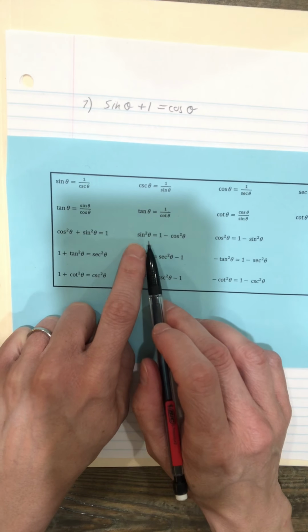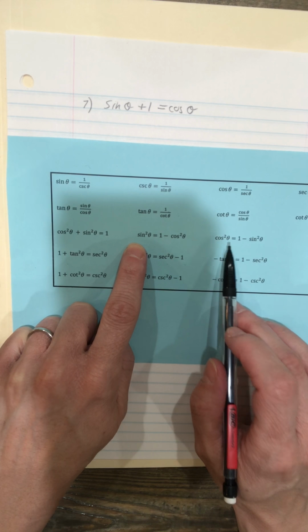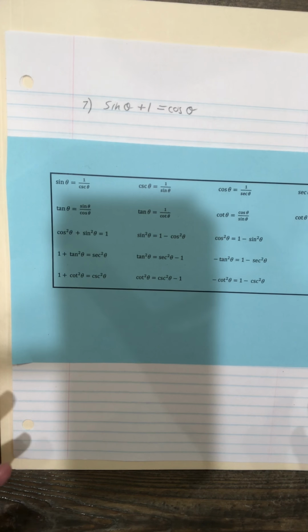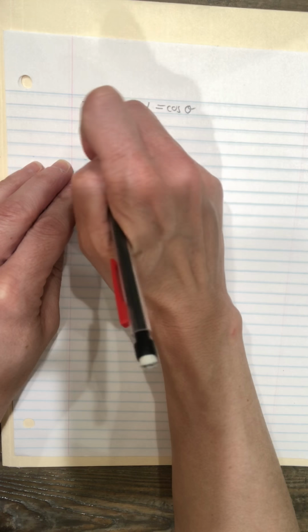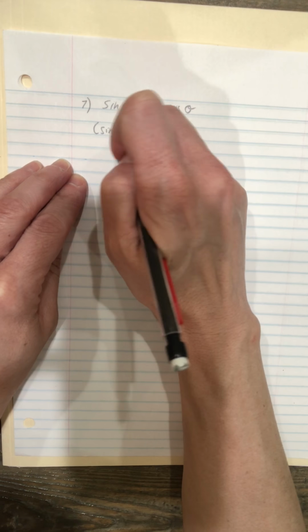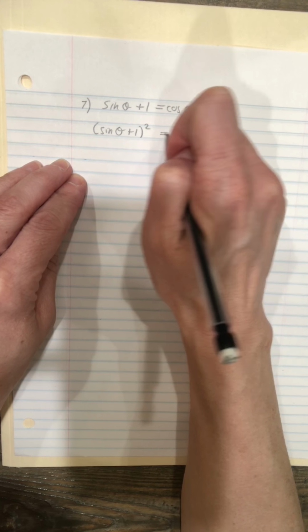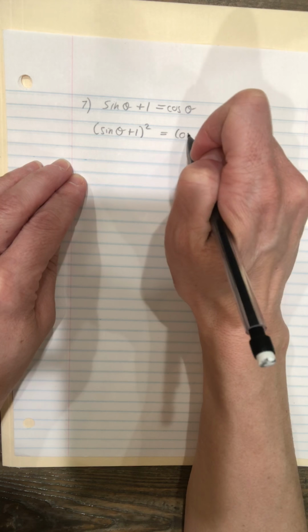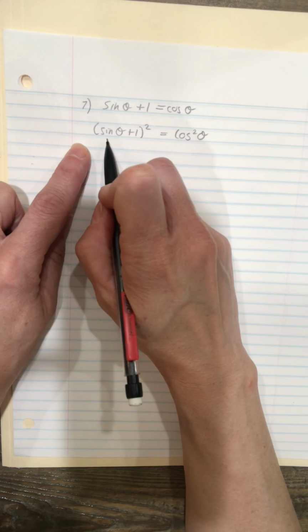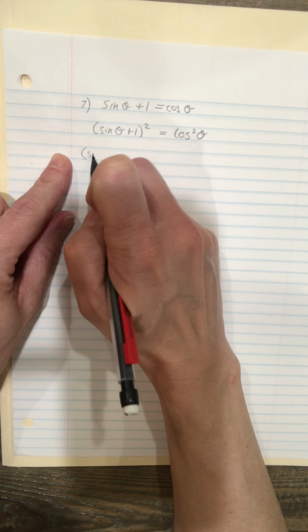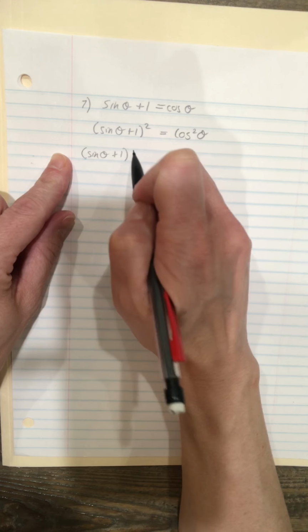we know that if I had a sine squared or a cosine squared, I would be able to substitute in for the other. So this is a problem where we square both sides. If I square both sides, I get sine theta plus 1 squared equals cosine theta squared. Now, remember, this is a binomial. When you square a binomial, you multiply it by itself.